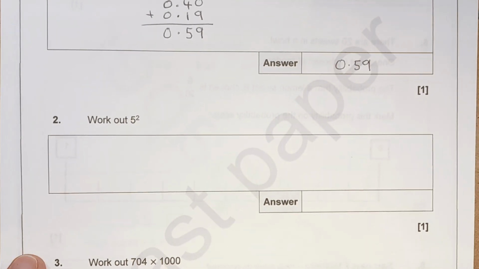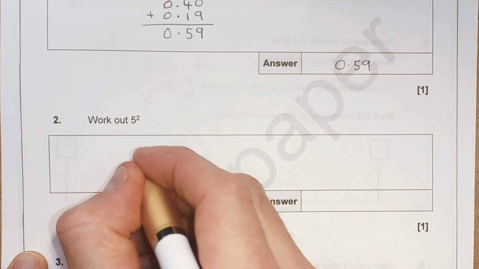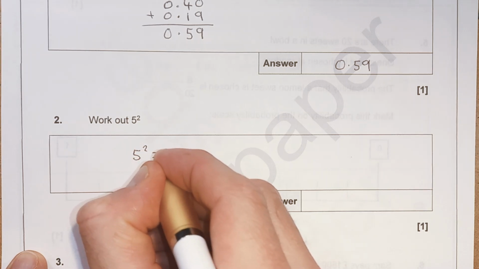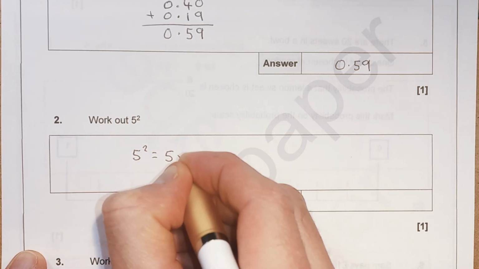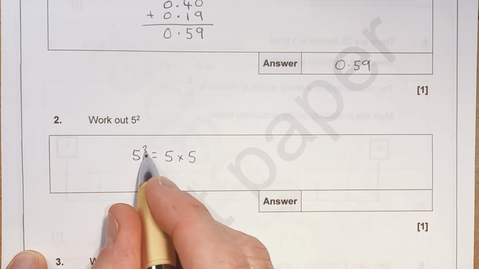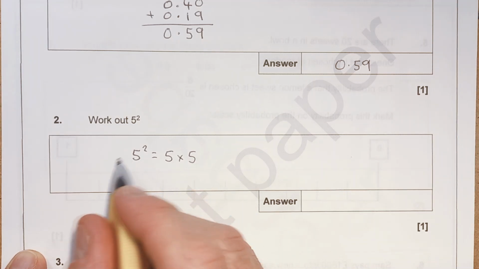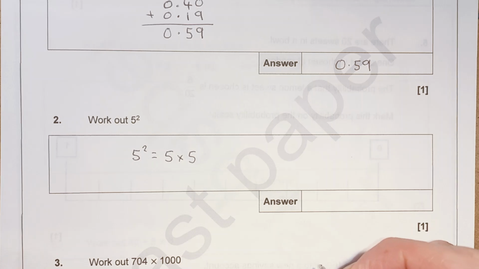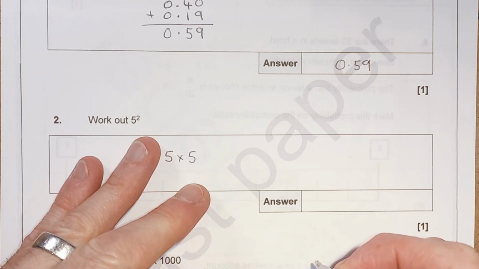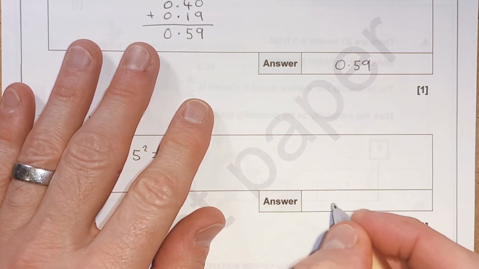Question 2. Work out 5 squared. Well, 5 squared is the same as saying 5 times 5. That's what the little 2 means. It means 2 of them, but they're multiplied together. Not 5 plus 5, 5 times 5. And if we do our 5 times table, we've got 5, 10, 15, 20, 25.